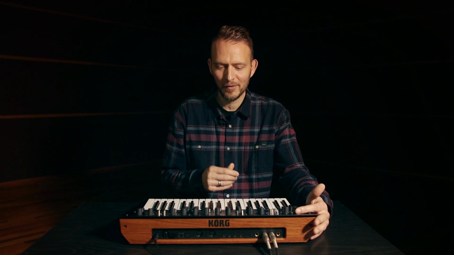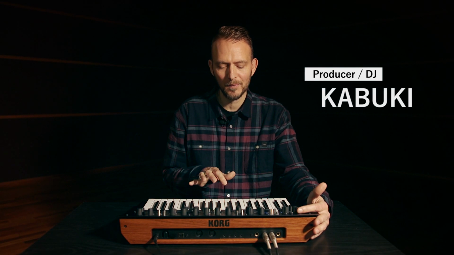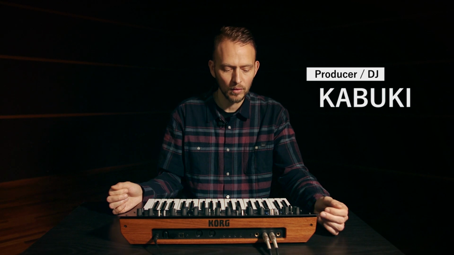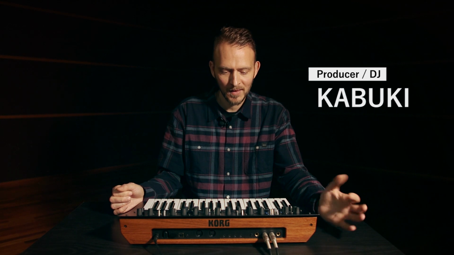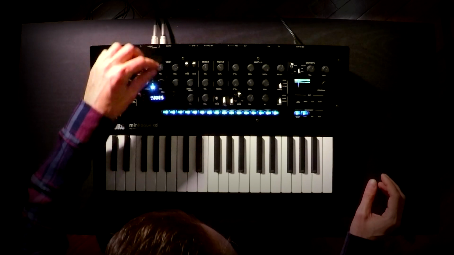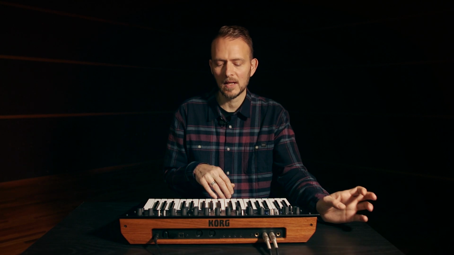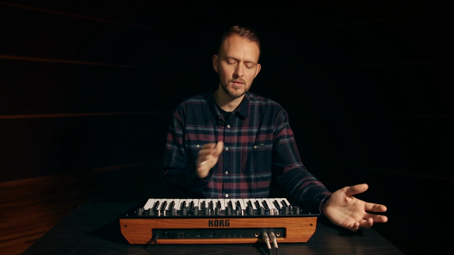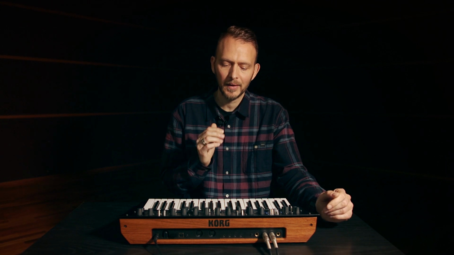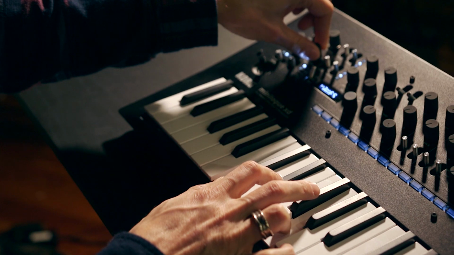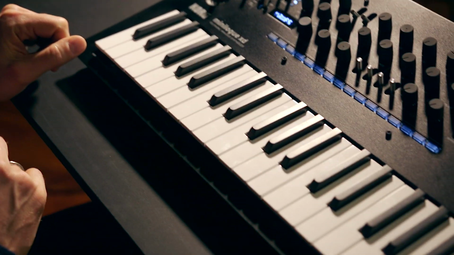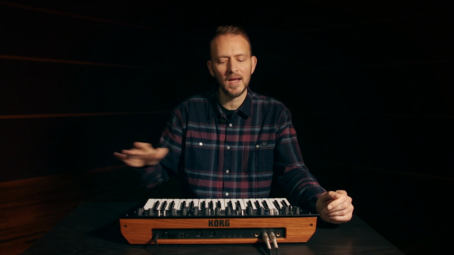So I think this was really a great example of what you can do with the polyphonic mode on the minilogue XD. Here again I used the step sequencer and I just entered 2 chords, one on the first beat and one on the 9th beat. So it's a very simple pattern.